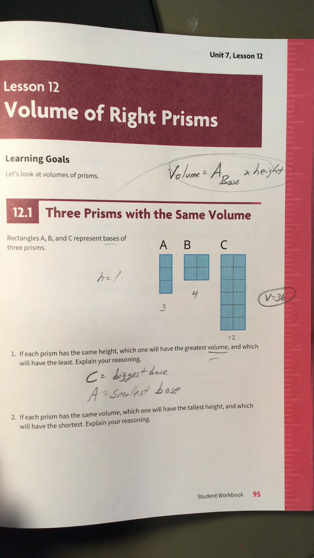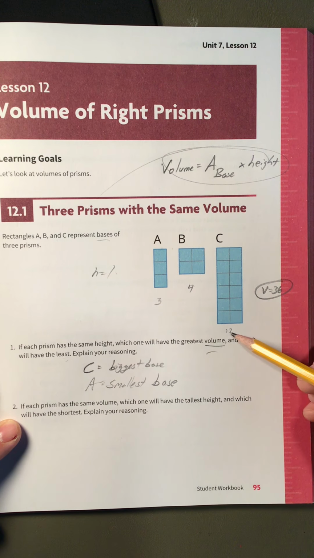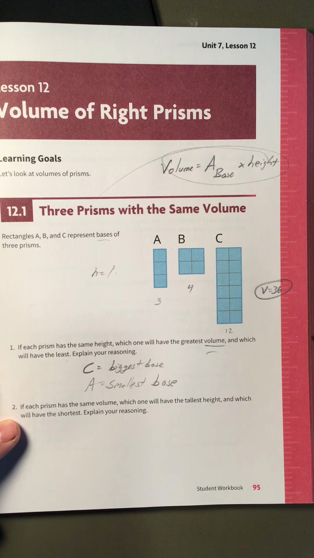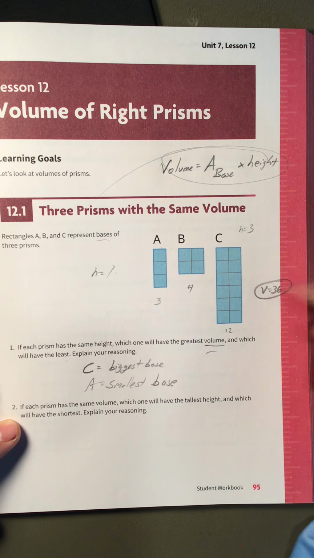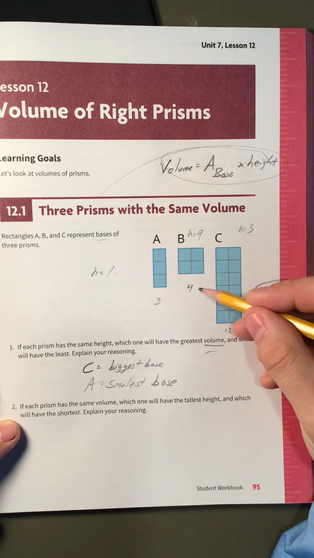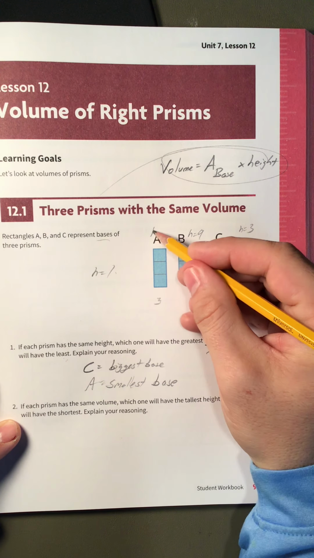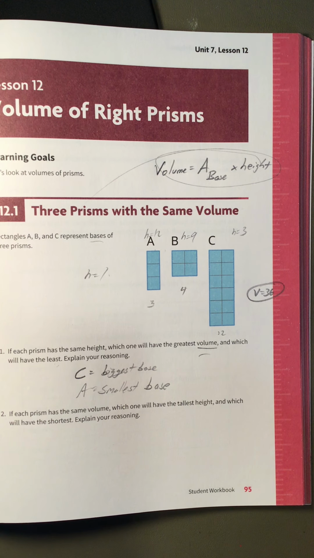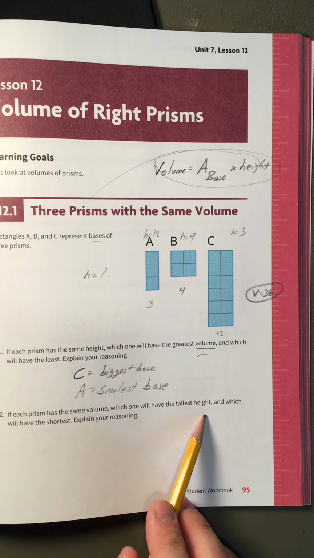So now it has the same volume. You can pick any number you want for the volume. I'm going to use 36. So 12 times what is 36? The height of this one would be 3 if that was the case. 4 times what is 36? The height would be 9. 4 times 9 is 36. And 3 times what is 36? That'd be 12.